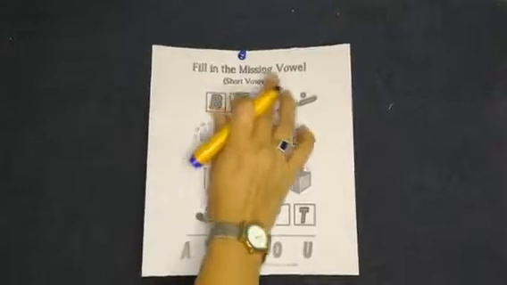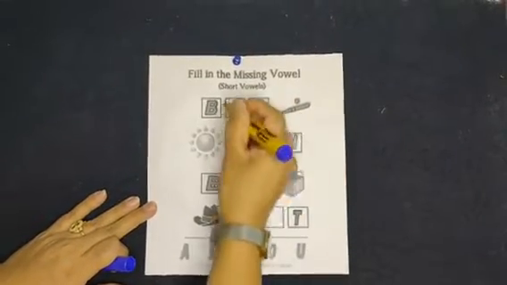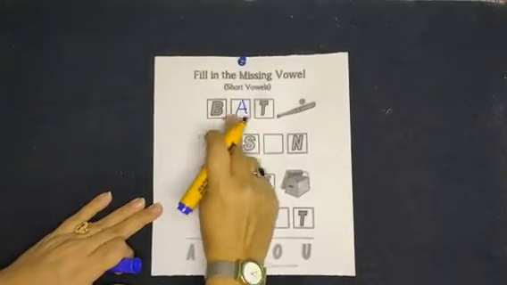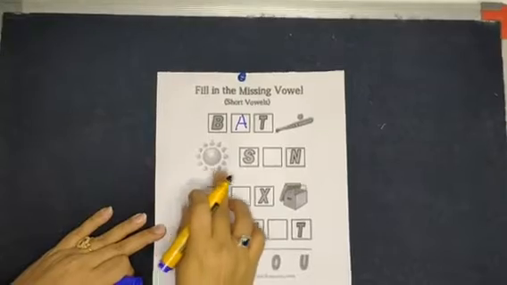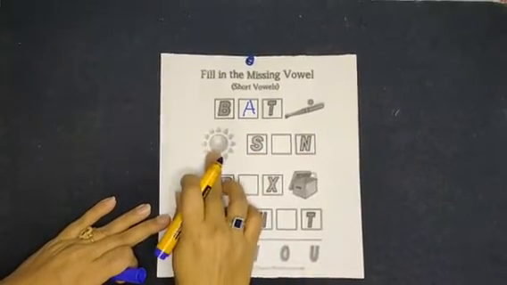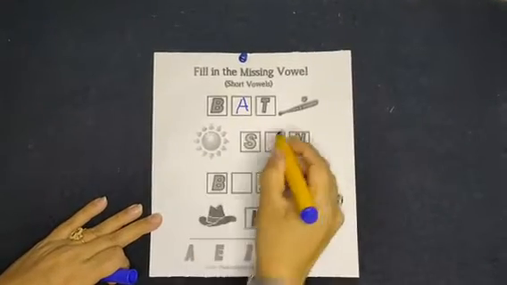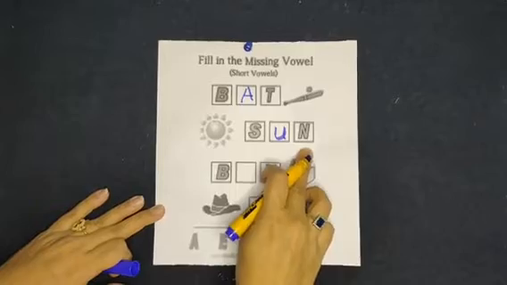So this is fill in the missing vowel. So what picture is this? Correct. So this is bat. So we write A. B-A-T, bat. Then what picture is this? You have S-N. So you have to see the picture and you have to write the missing vowel. So you will write S-U-N. Very good. S-U-N, sun.